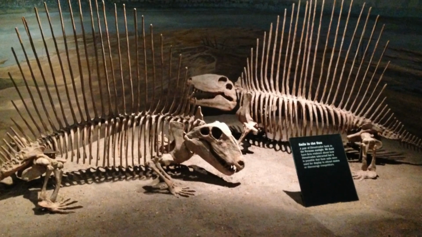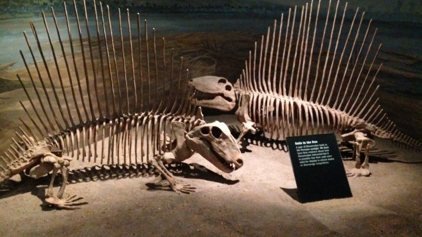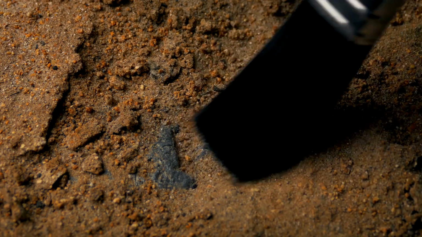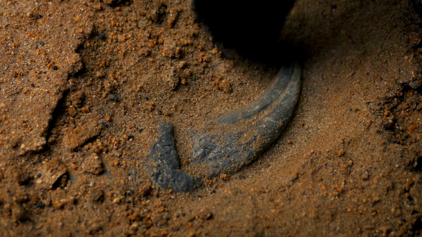What is the importance of paleontology? Imagine you've stumbled upon a giant jigsaw puzzle. Wouldn't you want to piece it all together to see the whole picture? That is what paleontology does. It helps us assemble the fantastic puzzle of life's evolution.